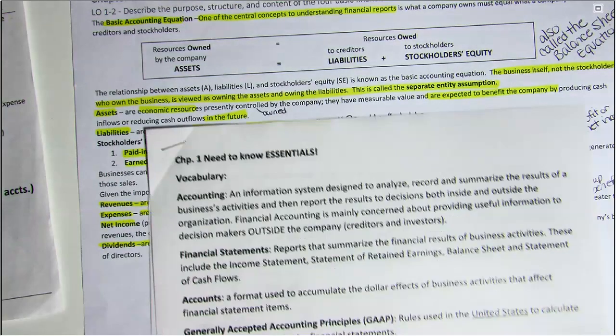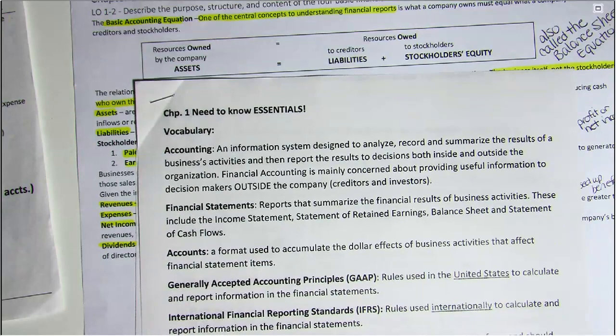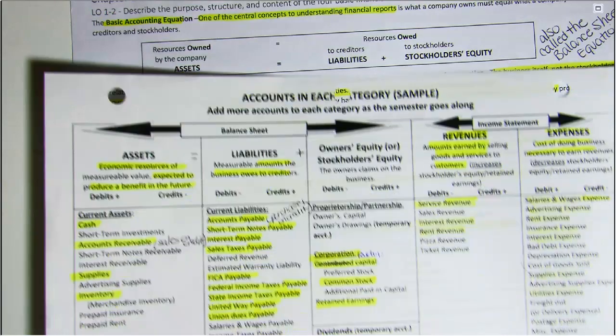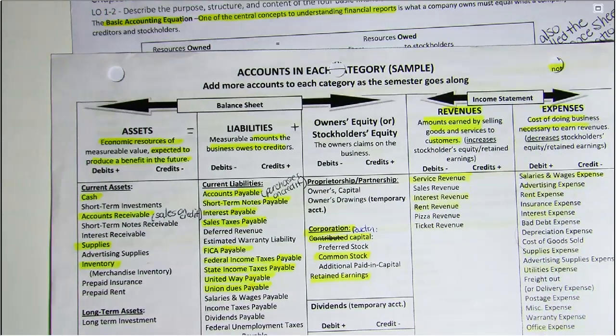Make flashcards and quiz yourself. And please make flashcards for the accounts in each category and quiz yourself daily to make sure you understand that information as well and can remember it. If you do, the rest of the semester will be so much easier and you will be successful.